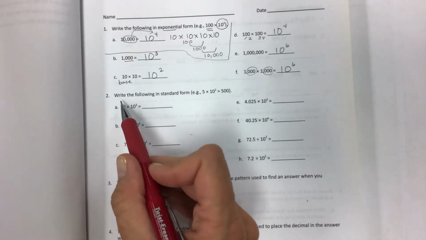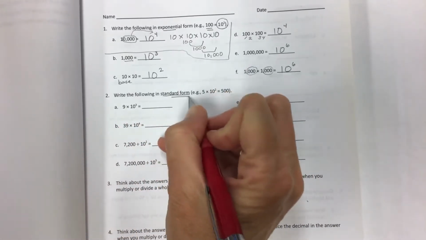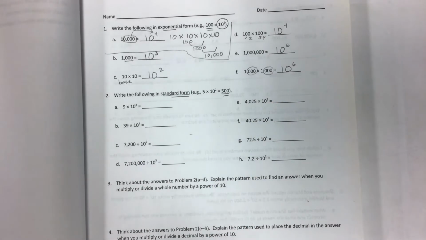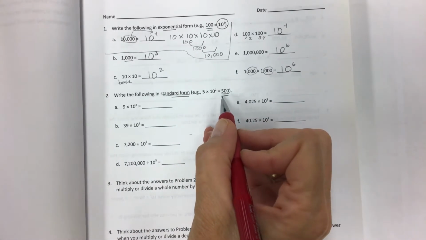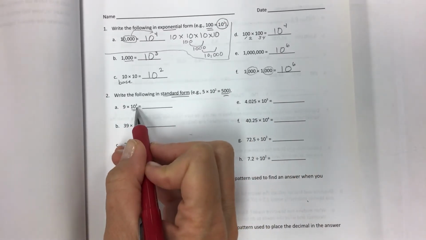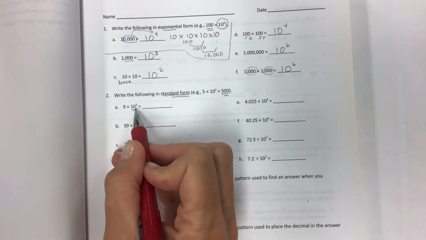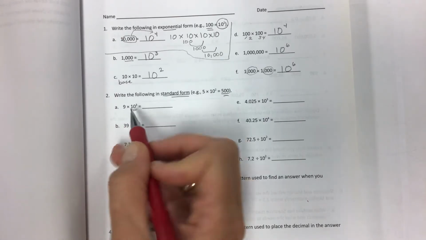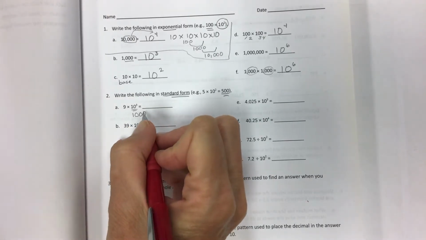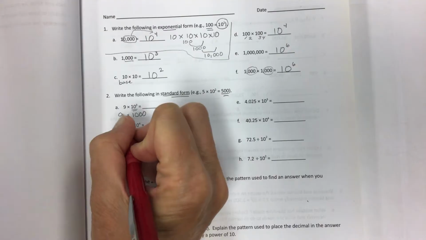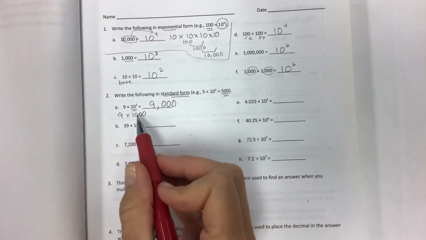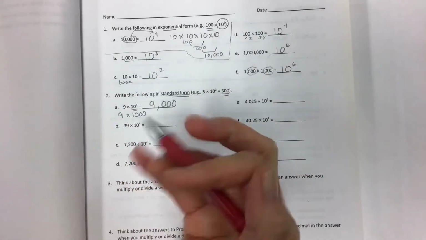Anyway, let's keep going. Write the following in standard form. That means you're going to solve it, okay? Like in your notes that you took copious notes and you got all the answers. So now I actually have a power of 10, so I need to multiply this answer by 9. So how many zeros are there? There are 3. So I'm going to take my 1,000 and multiply that by 9, and I'm going to get my answer of 9,000. So see, it's not too bad once you get going.